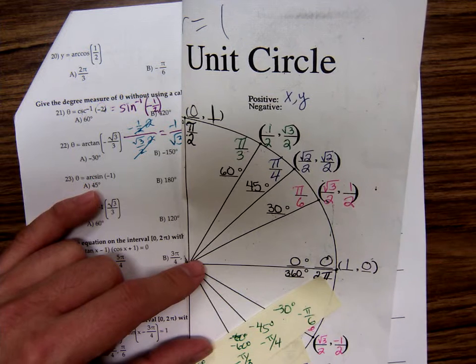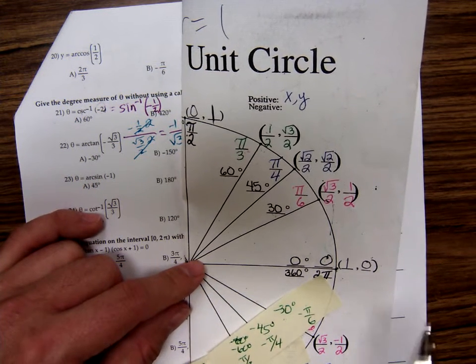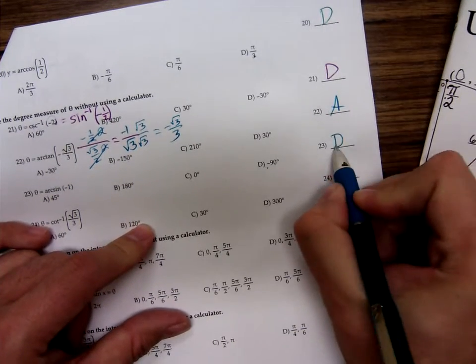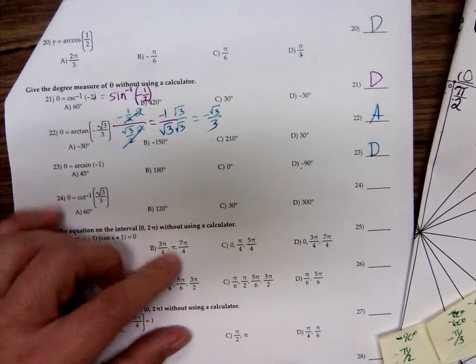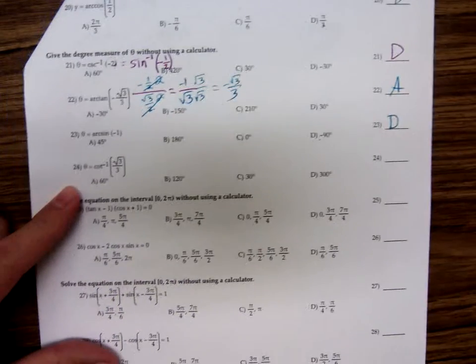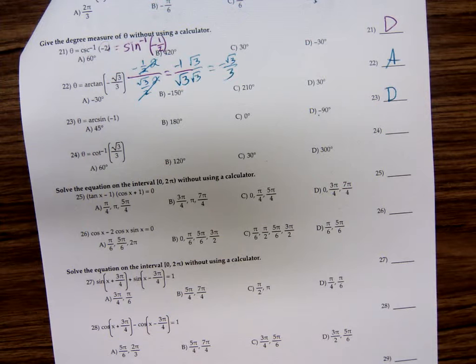It's right there at negative 90 degrees or negative pi over 2. It's stated in terms of degrees here. So we write negative 90 degrees.